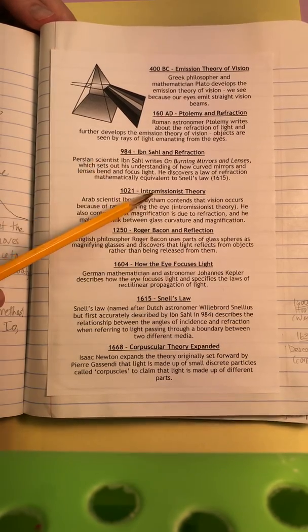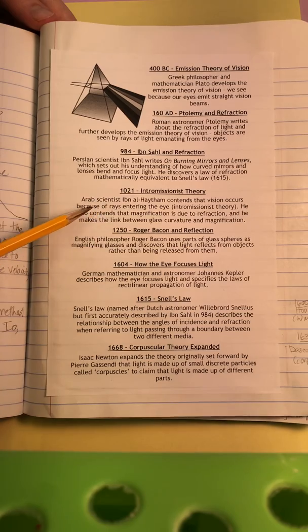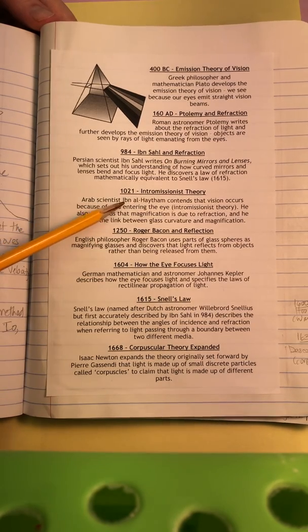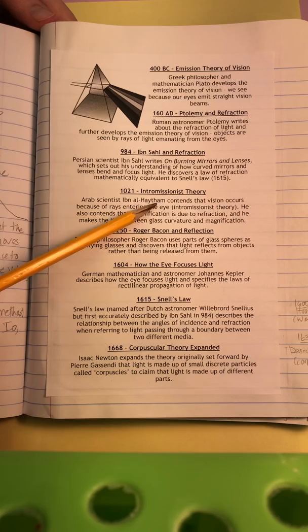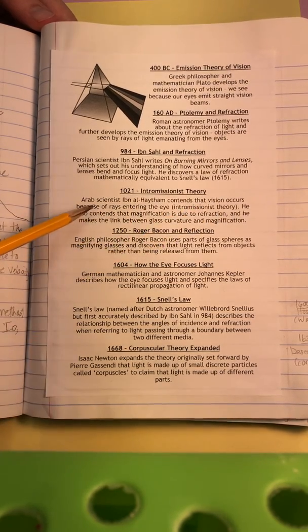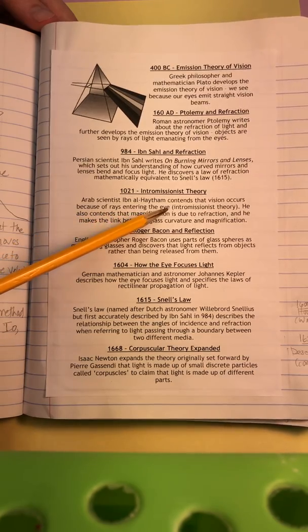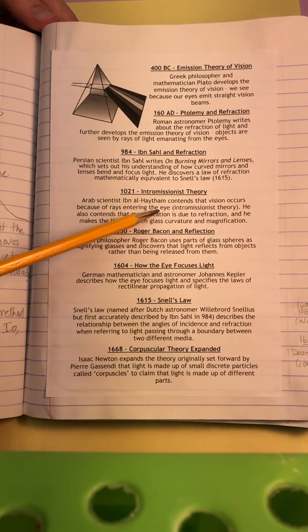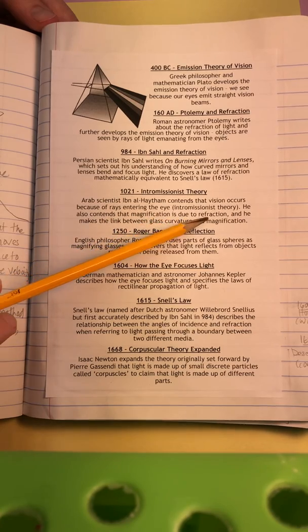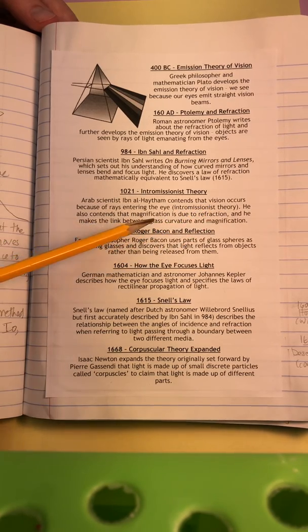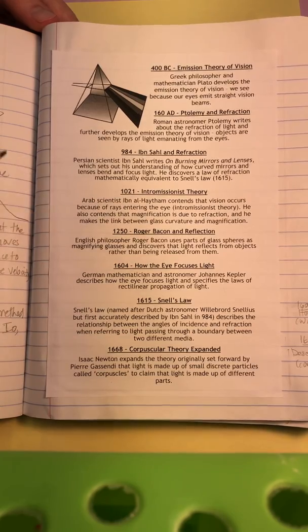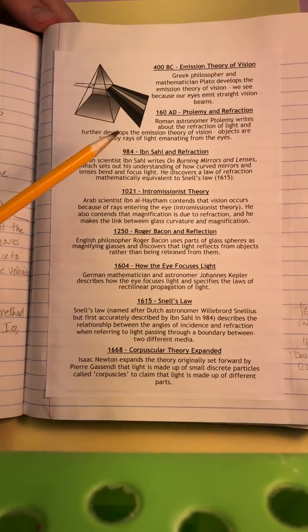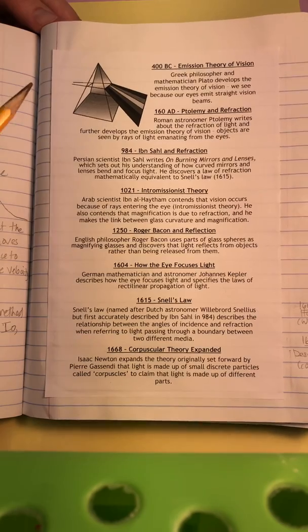And then as we move on, in the intromission theory, an Arab scientist, Ibn al-Haytham, so two Ibns there, contended that vision occurs because of rays entering the eye. So instead of the eyes putting out light, the light was coming into the eye. He also contends that magnification is due to refraction, and he makes the link between glass curvature and magnification. So they start figuring out, basically thinking about just how light works in the sense of how we see it.